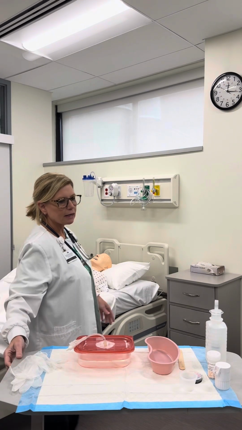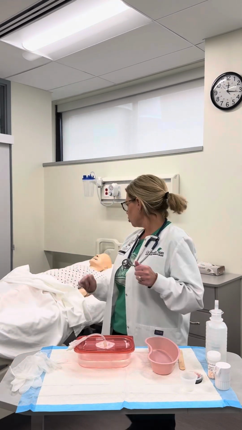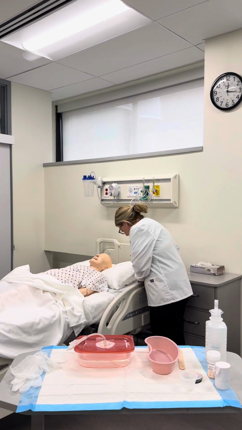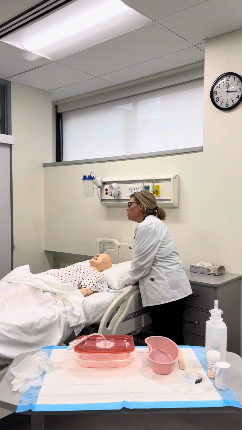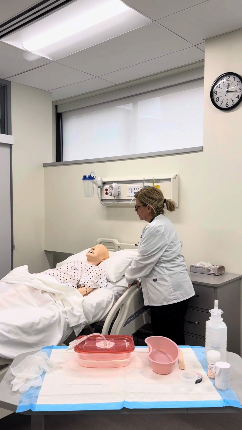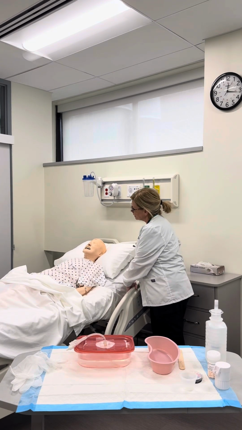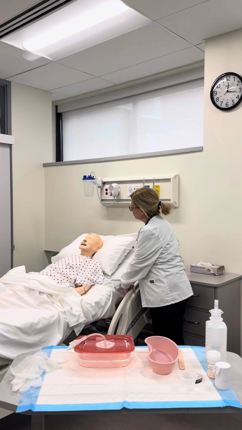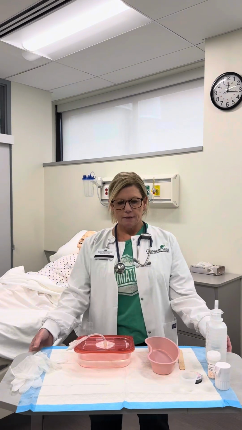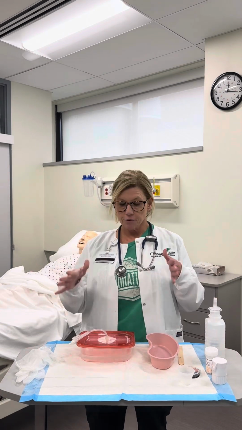Okay, before I give anything through the G-tube, I do want to make sure that my patient is elevated, that they're sitting up. So the head of the bed should be up 30 to 45 degrees. So I'm going to go ahead and sit them up, get them ready for their G-tube medicine, okay? And then I'll come over here.